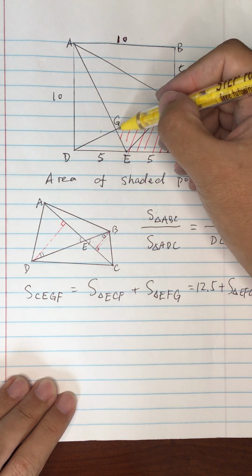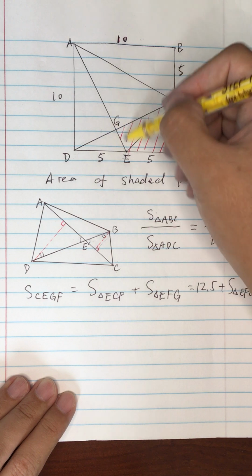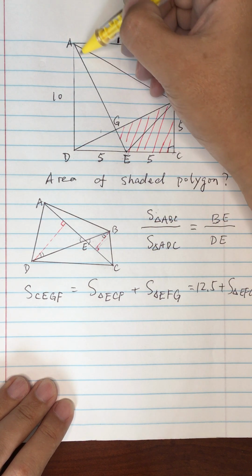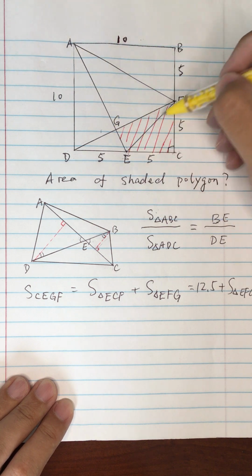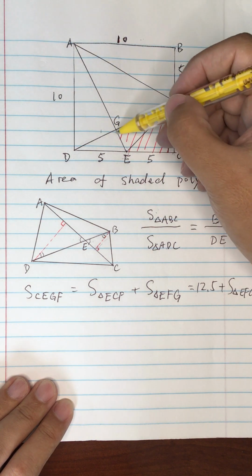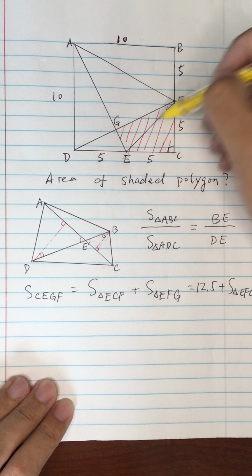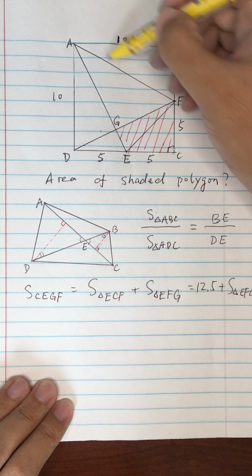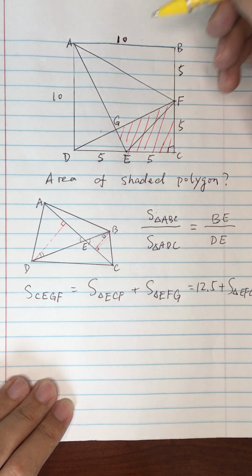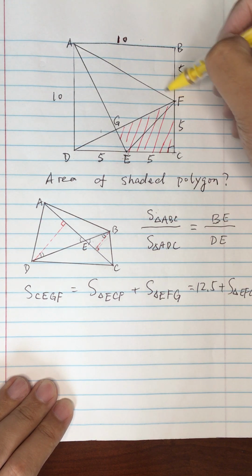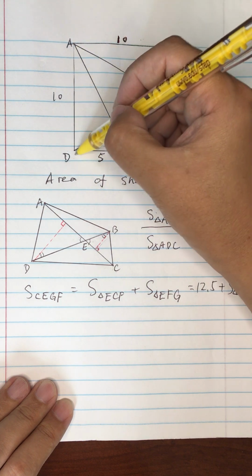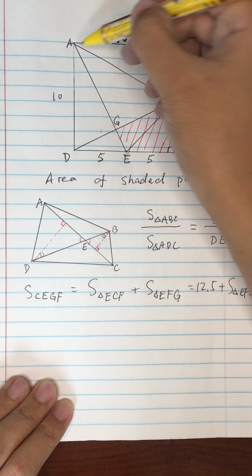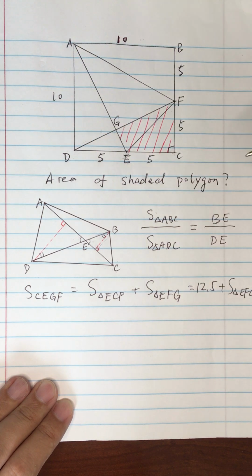So how do we compute the area of EFG? If we look at this particular large triangle, AEF, this EFG is just a portion of it. We know that the area of AEF can be computed, because we know the area of this triangle, we know the area of this triangle, and we know the area of this triangle, and we know the area of the entire square, it's 100.